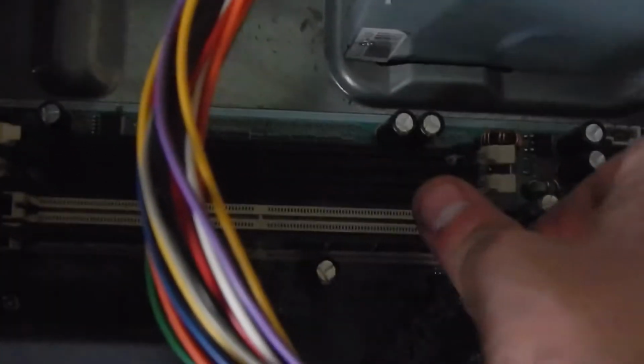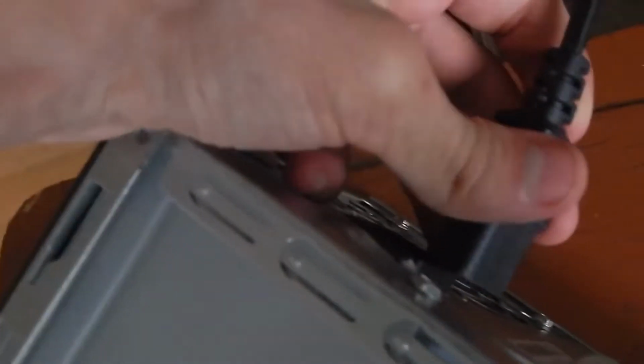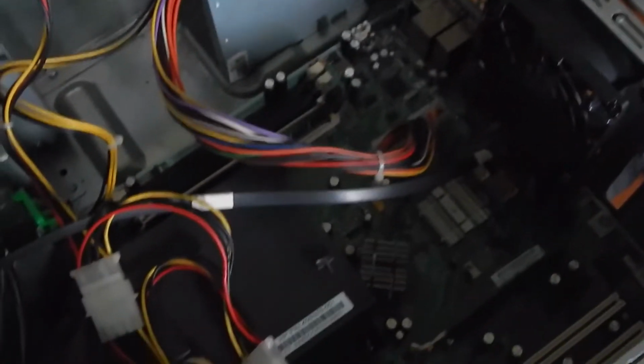Pull it gently from one side, then the second one. You should hear some noises. Then let's plug this cable back. Let's try again. Oops, I plugged in the wrong cable, sorry. So okay, let's try again.